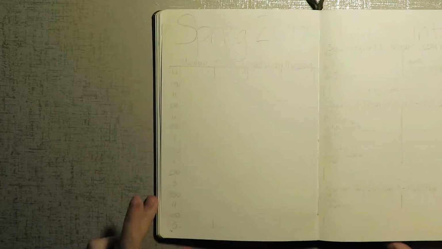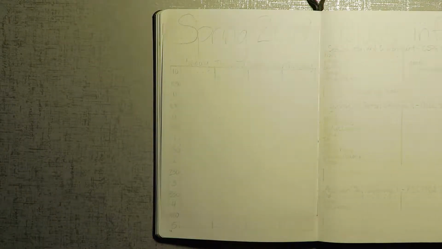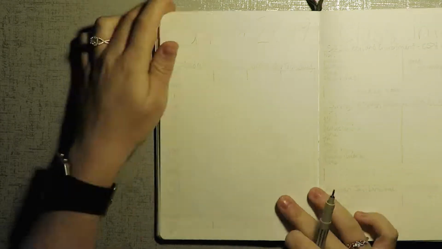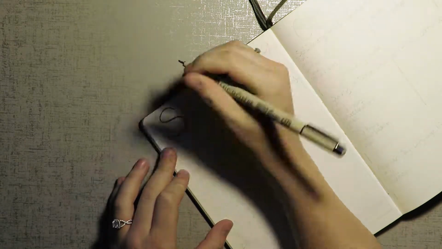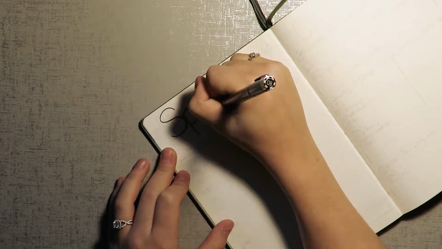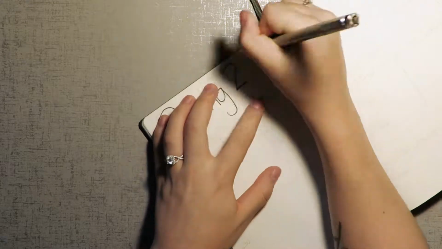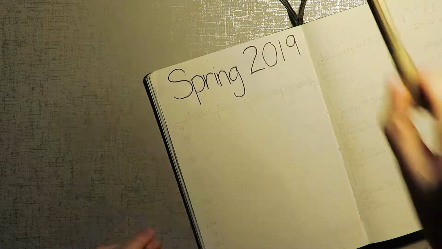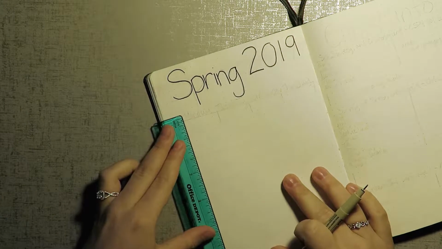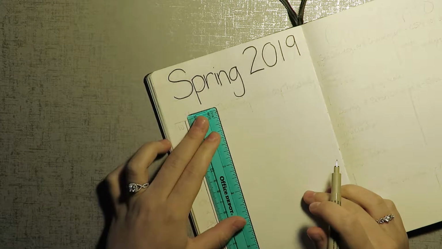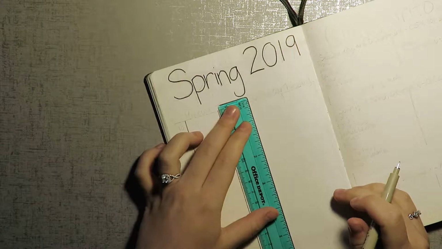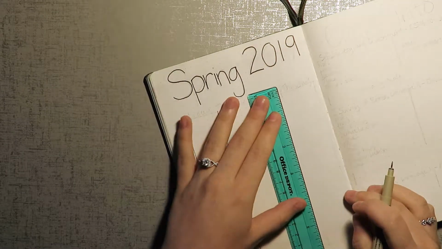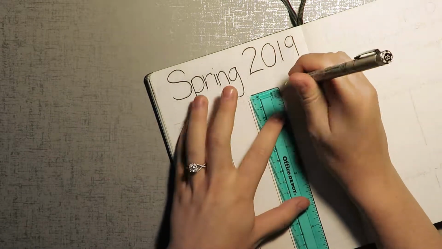The next page is my spring of 2019 timetable for the classes that I'm taking this semester. I'm not including the actual classes and times that I'm taking on here because y'all don't need to know exactly when and where I am at all times, but you get the general gist of what it is.